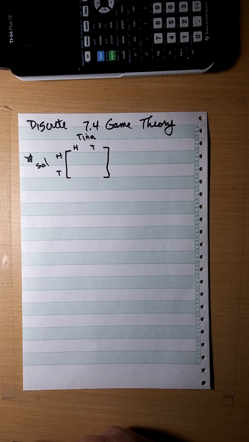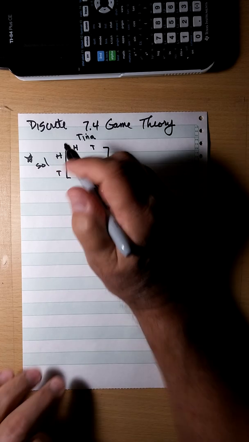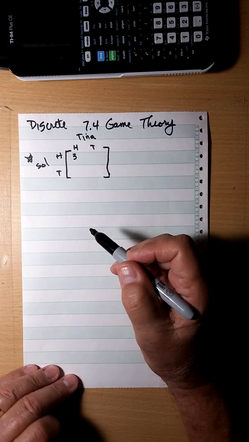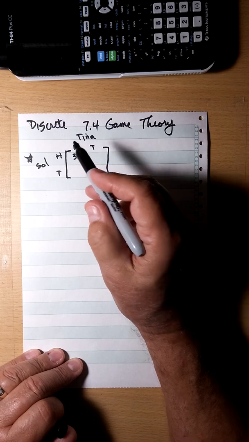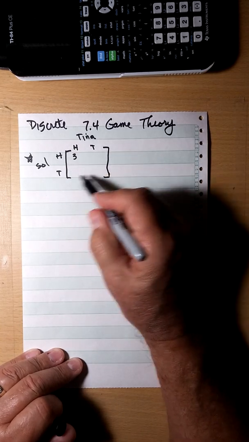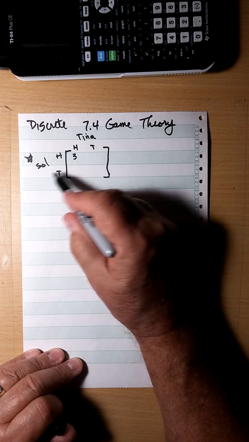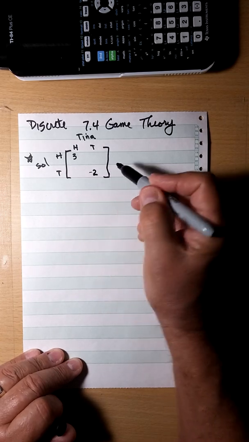So if Saul is the player 1, if there are heads and heads, 2 heads, Saul wins 3 pennies. If there are 2 tails, that's when Tina wins 2 cents, but that means Saul is a negative 2 cents.